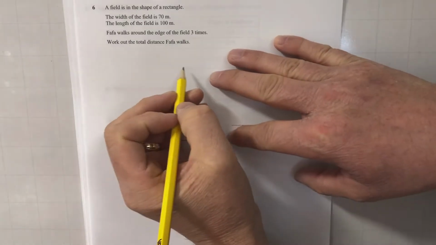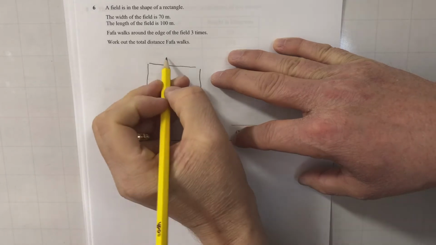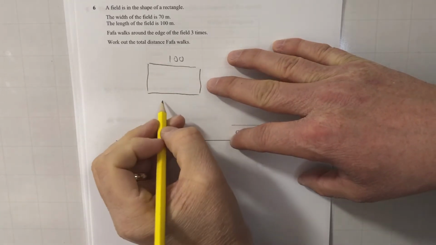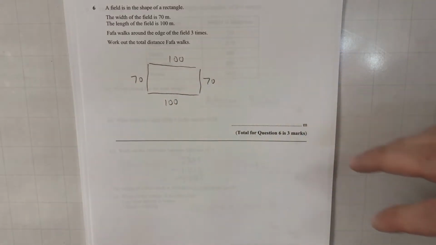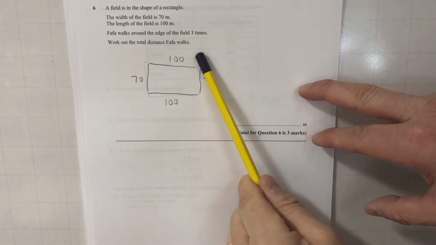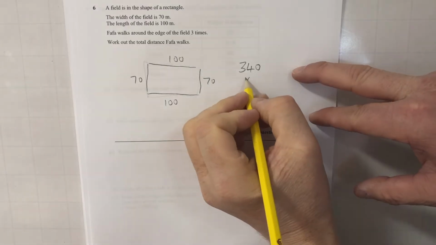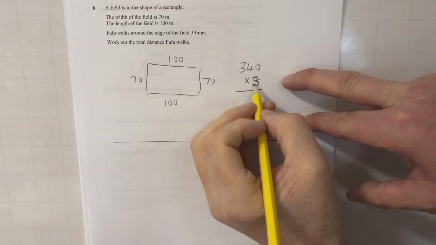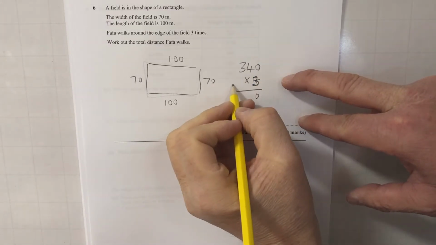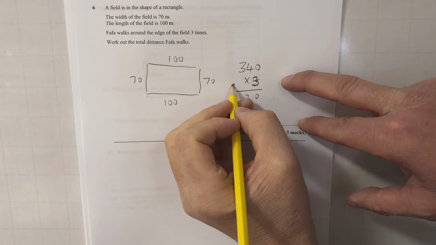This question looks at the edge of the field. So we've got a rectangle where we have 100 for the length, and we have 70 for the width. So all the way around there is 340. However, we travel around there 3 times. 3 times nothing. 3 times 4. And 3 times 3. Plus the 1, 10.